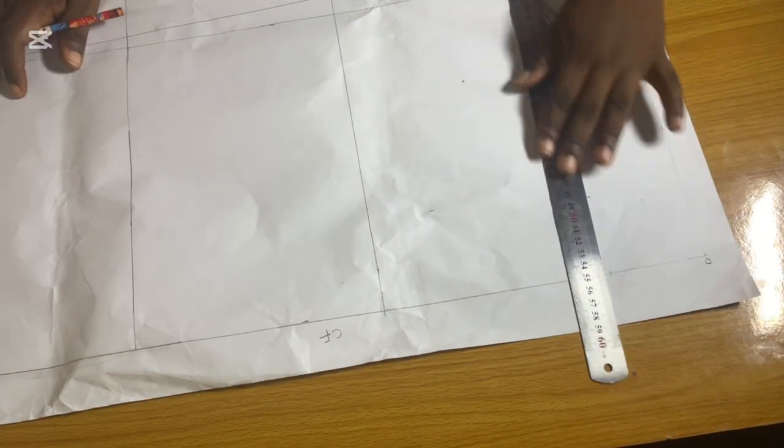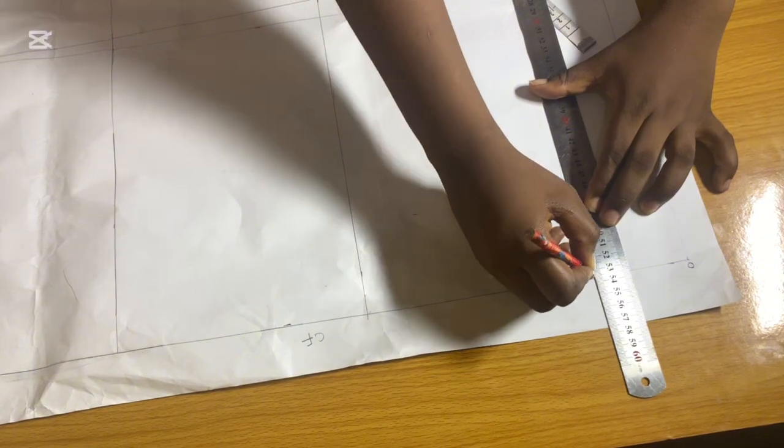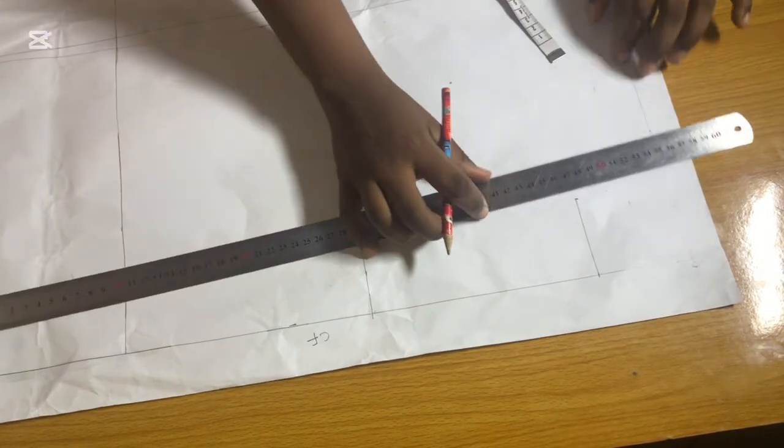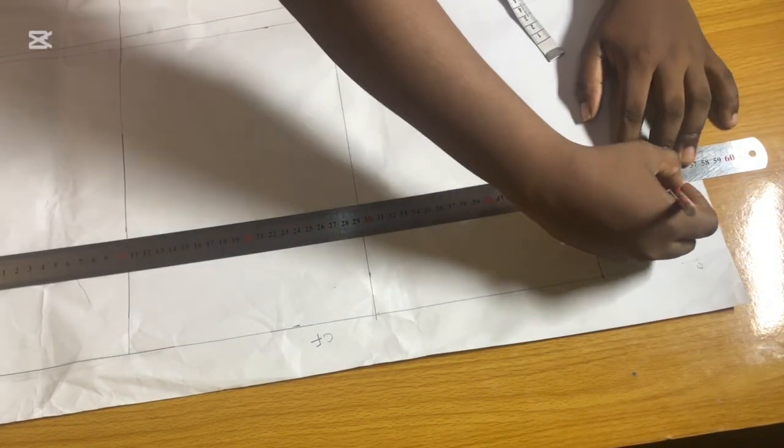This is the same as the back neck width, okay? I'm using my ruler to draw a straight line. I will also roll it upward to create a box.